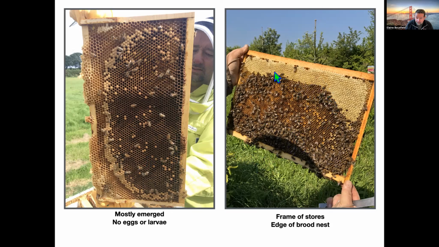And this is a different sort of frame, which is a stores frame. So a bit of honey at the top and lots of pollen. And these are often found at the edge of the brood nest, or if your colony were to go queenless, they tend to produce quite a lot of frames like this, because the workers are still out foraging for pollen and nectar, but there's less and less brood to feed.